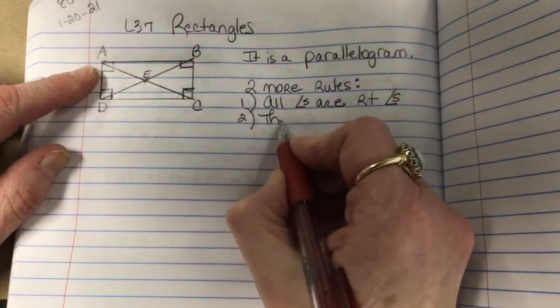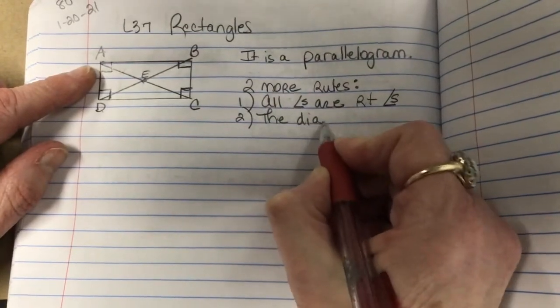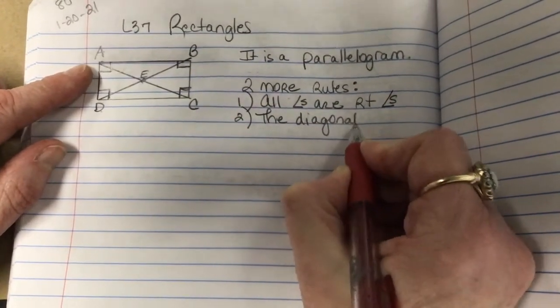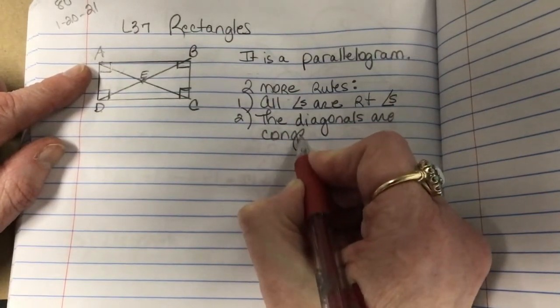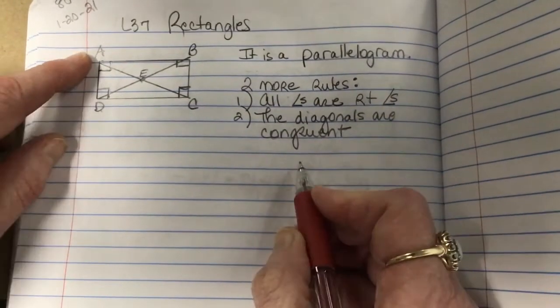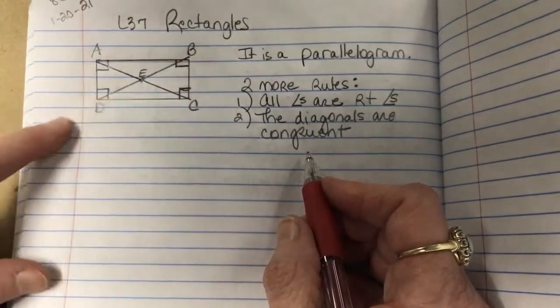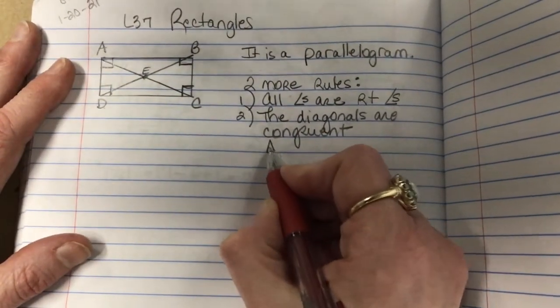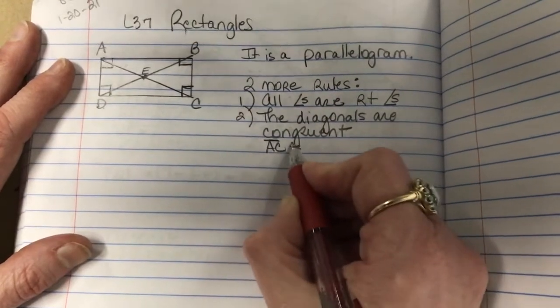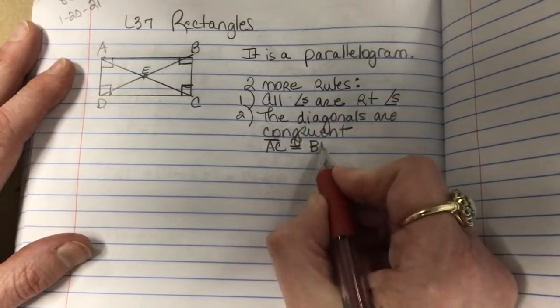The diagonals are congruent. So if you know the length of AC, then you know the length of BD. So segment AC is congruent to segment BD.